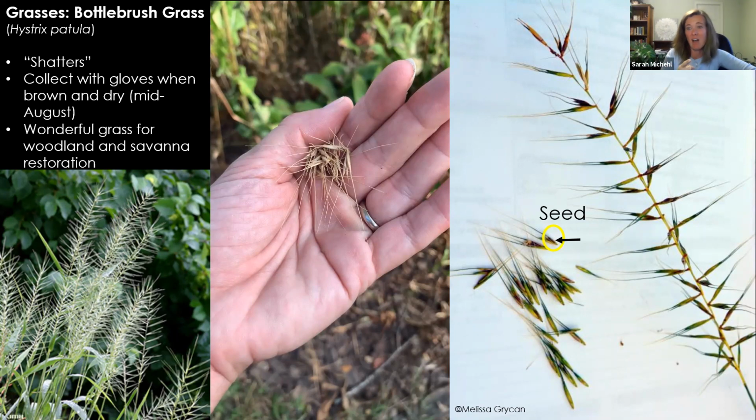This seed is ready right now to be collected. It's been ready for a while, for like 3 weeks or so in August. And how do you know when it's ready? Well, when it just starts to fall off when you touch it. This is going to be a recurring theme: how do you know when it's ready to be collected? It's going to look brown and kind of dry and crunchy. And these make it real easy to tell because they just fall off when they're ready.